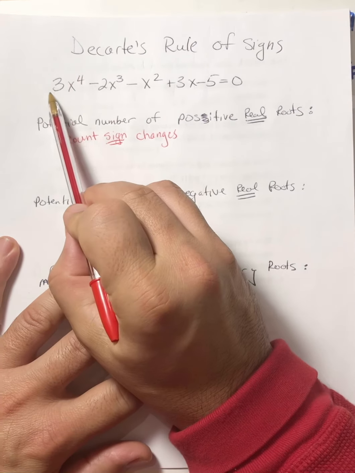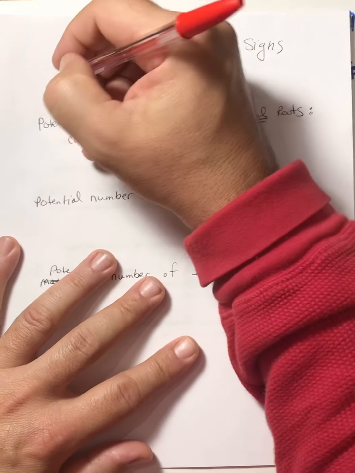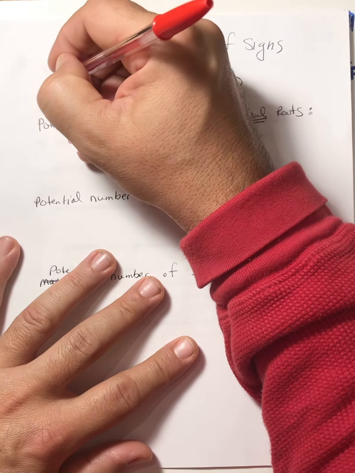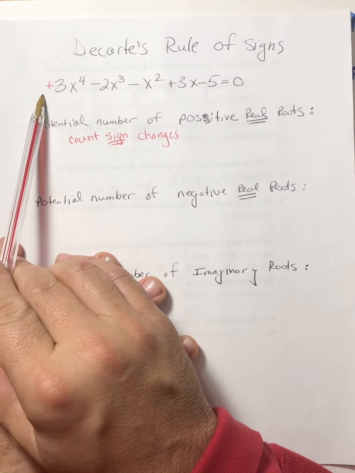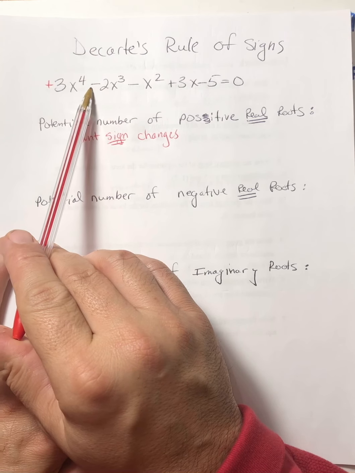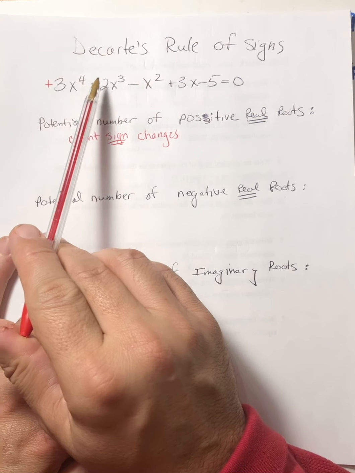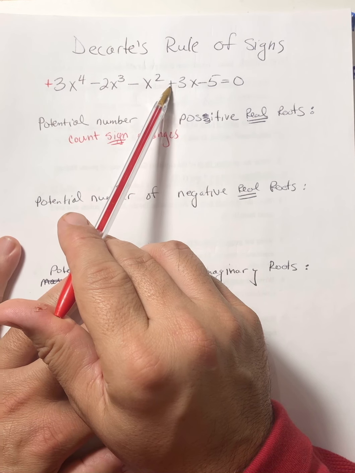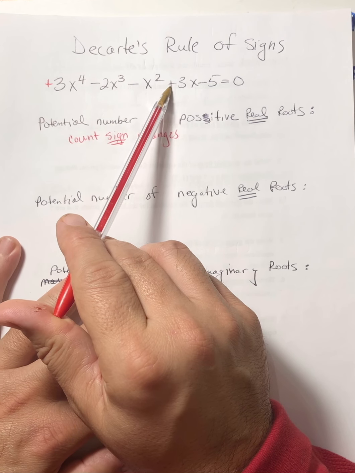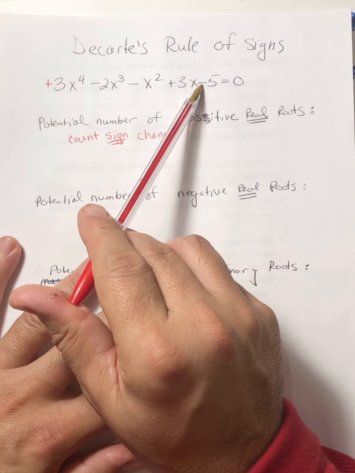So notice this starts positive. There's no sign in front, it's positive. It starts positive, and then it changes to a negative. Then it stays negative, and then it changes again, and then it changes one more time.